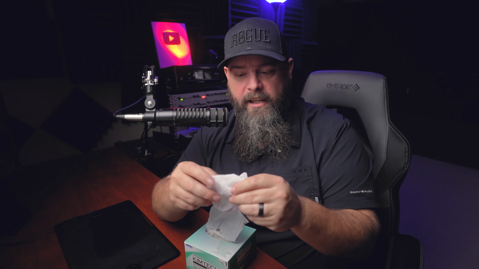They're lint free, so they're not going to leave lint on your lens, but you want to be careful not to press too hard because potentially you could eventually put scratches in the coating on your front element. I've never had an issue with that, but they're really great for soaking up some of the moisture that might get on your front element. Very handy to just have a couple of these in your pocket.